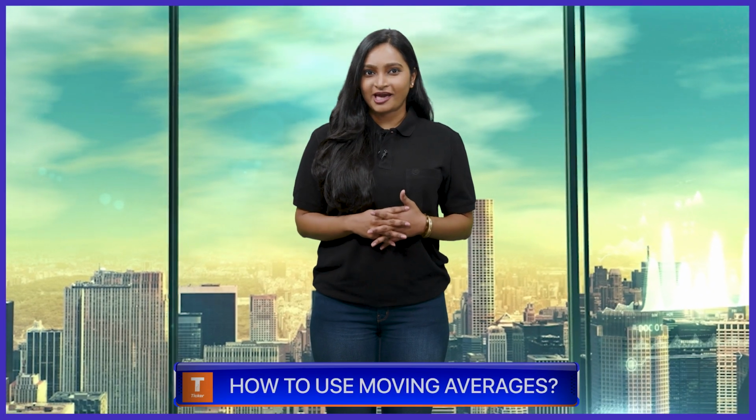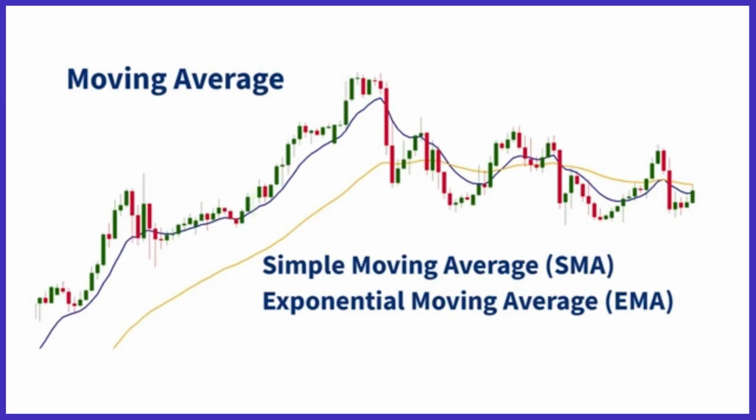How to use moving averages? Moving averages are calculated to identify the trend direction of a stock or to determine its support and resistance levels. Short-term moving averages are typically used for short-term trading, while long-term moving averages are more suited for long-term investors. A rising moving average indicates that the security is in an uptrend, while a declining moving average indicates that it is in a downtrend.